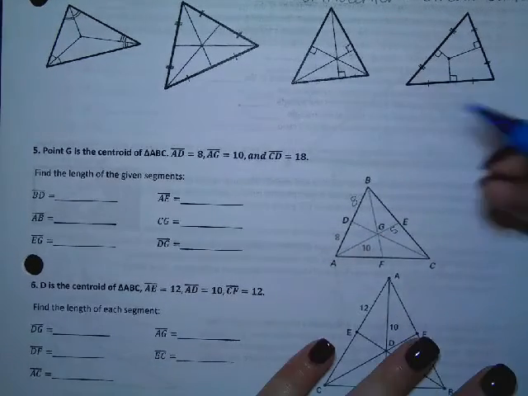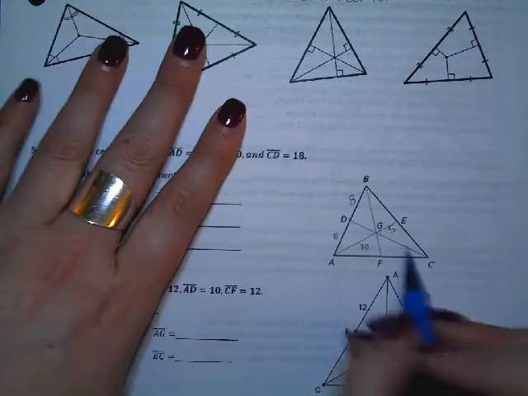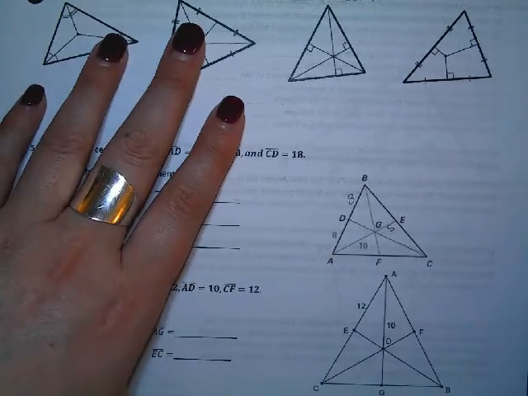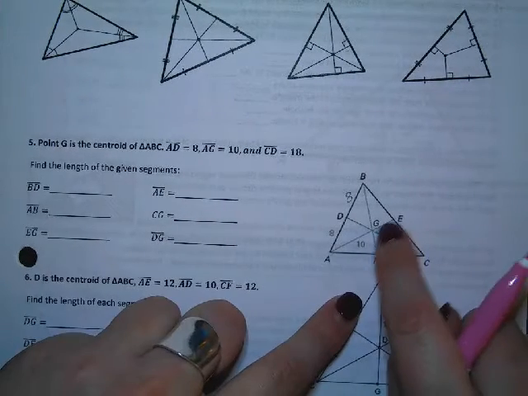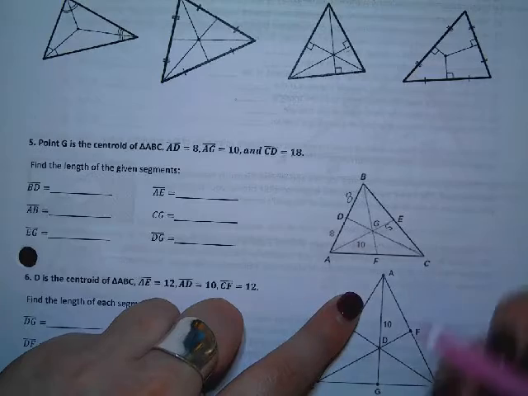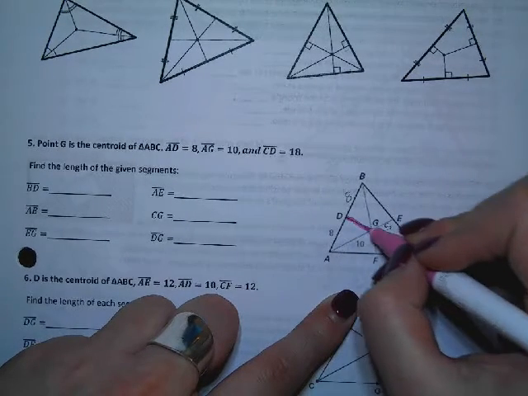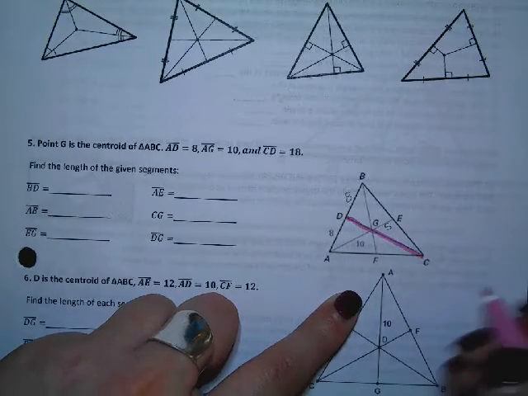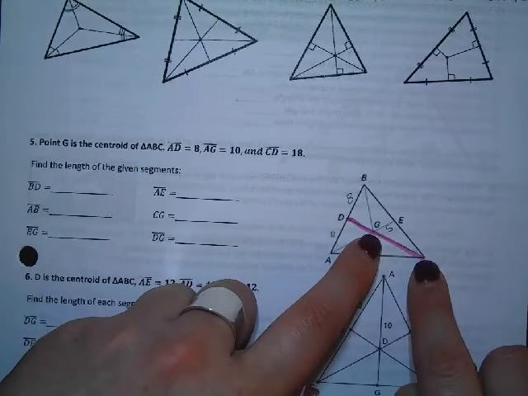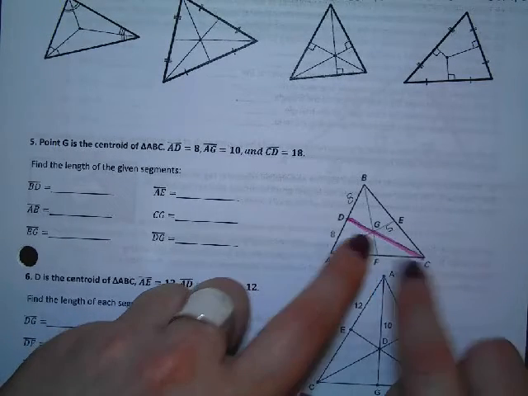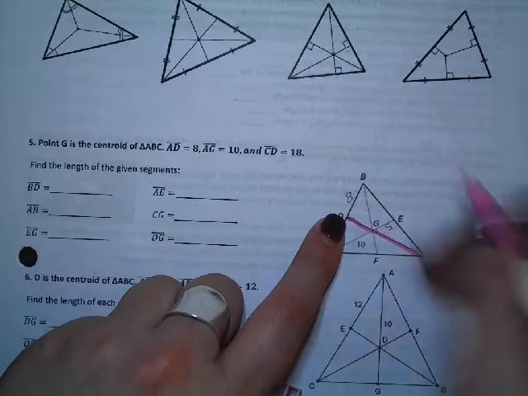Okay? They tell us that from C to D, all the way across this line, 5 is the short little part, 10 is that long part. Okay, if we look at from C to D, this part right here is going to be twice as long as this part right here.